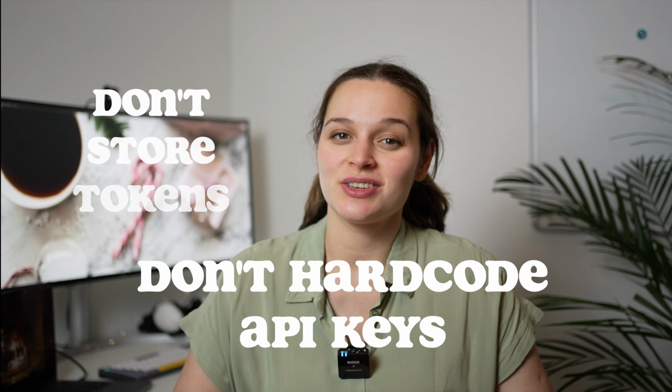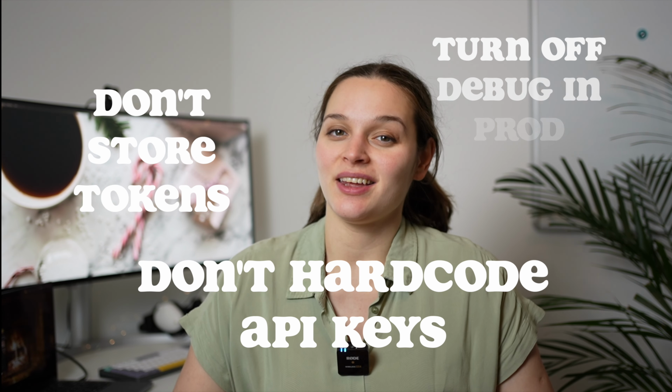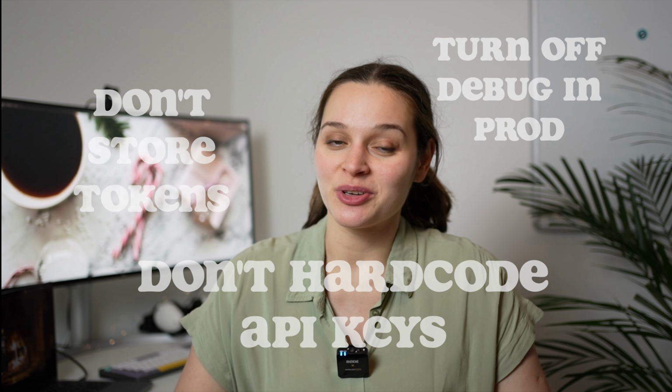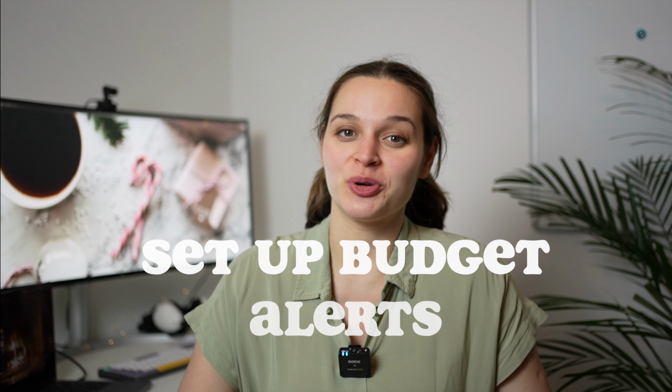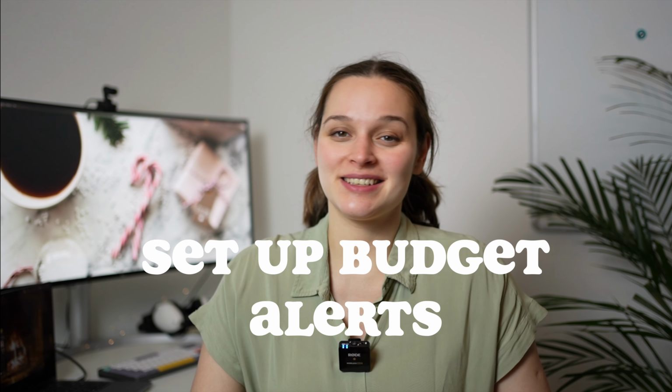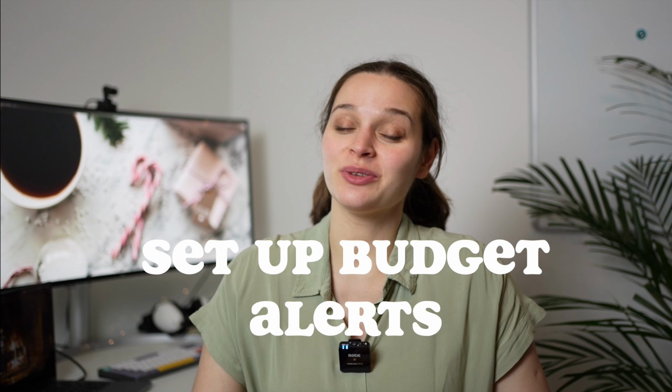Of course, it might also be nice to have some kind of safety feature or a kill switch that will help you stop this attack, but I don't think this is the beginner level conversation. And whatever you do, don't hard code your API keys, don't store your tokens, and do not have debug mode in production. And if you're using a cloud provider for your app, don't forget to set up your budget alerts and limitations, just in case all of the measures you've taken were not enough.